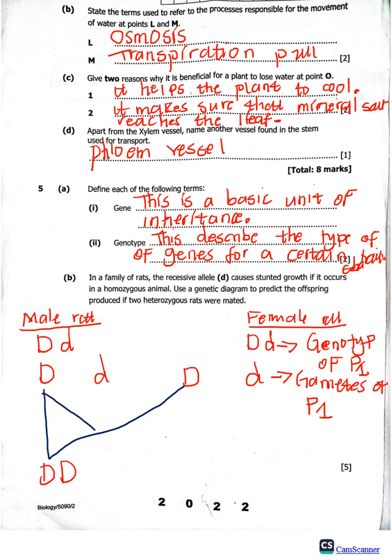Then let's look at this one. Here we can see that we have the capital letter and the small letter. So this one is showing that the rat has normal growth, but it is a carrier. Then for this one, we have another heterozygous.